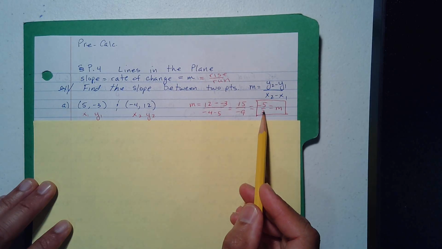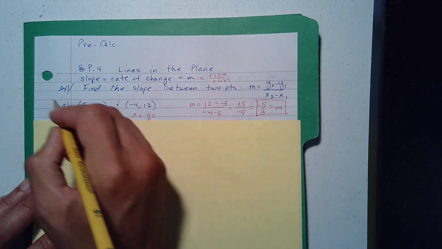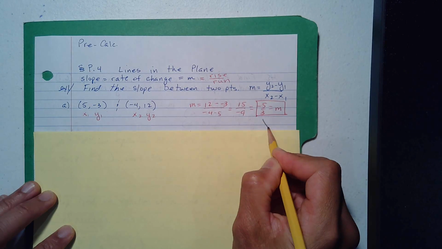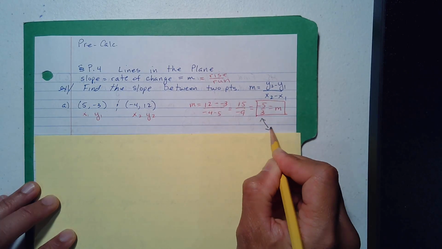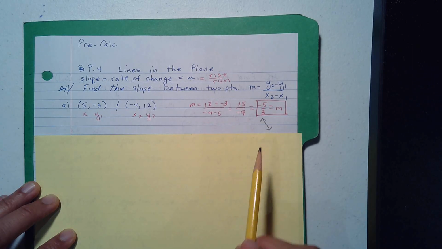And just to recall, whenever you have a negative slope, that means the line is decreasing. So I'll just draw a line here. That means the line is decreasing. So whenever the slope is negative, the line is decreasing.